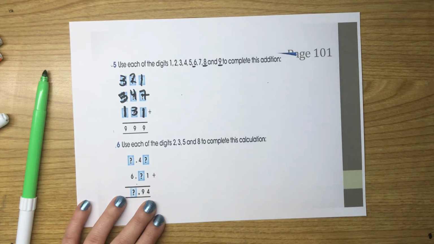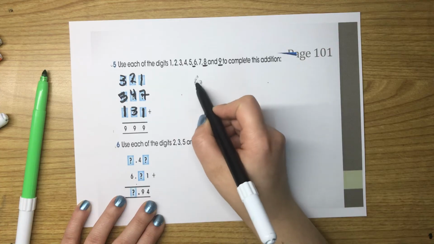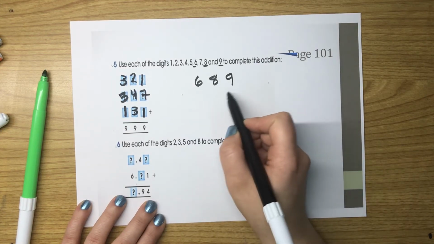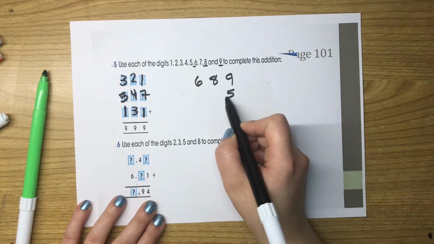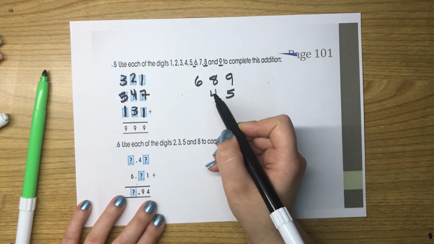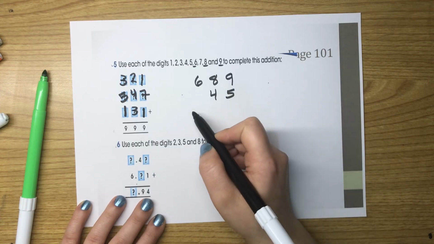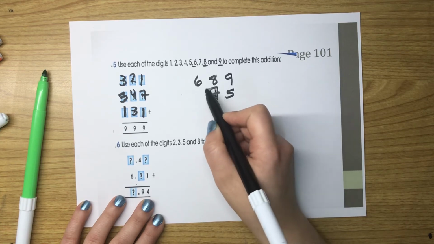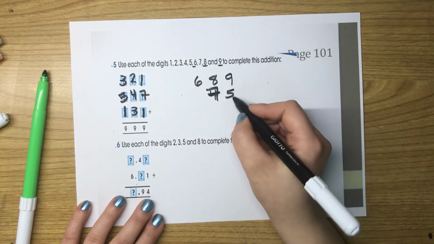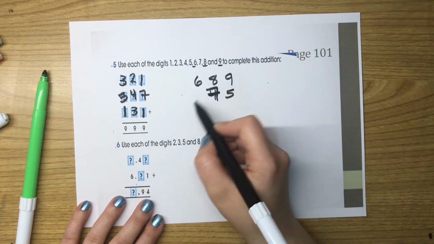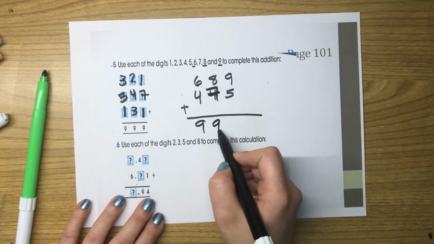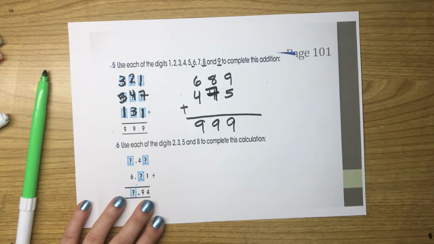I'm going to give another example, trying to use these digits. Let's say 6, 8, and 9. I will take, let's say, 5, 4. And that's going to be a little bit not easy to reach the 9. I'm going to use larger digits. Okay, 7. Let's take 4. Okay, and 9, 9, 9. It seems it's not gonna work.